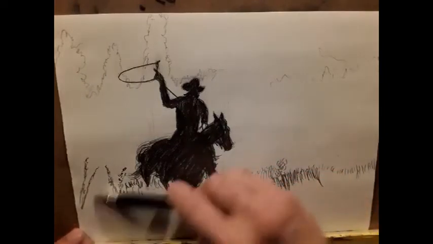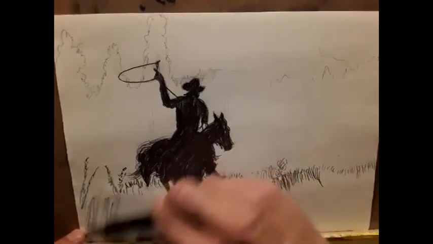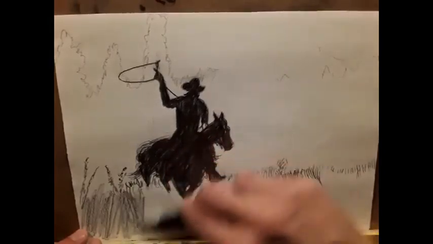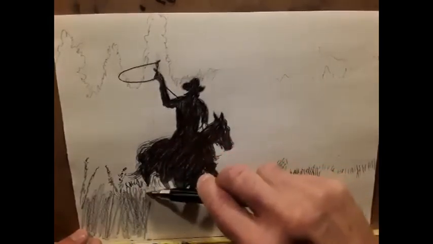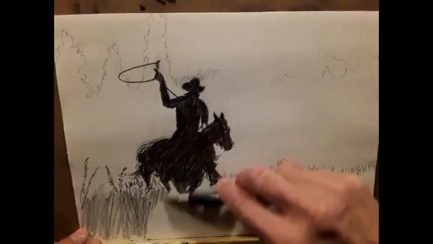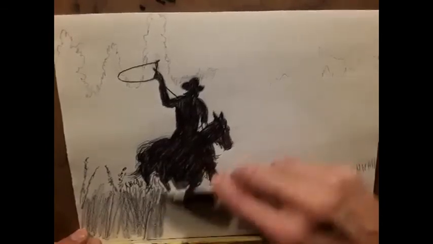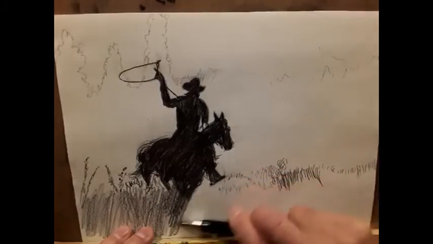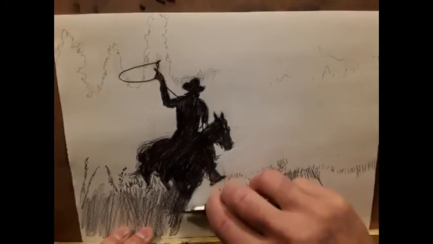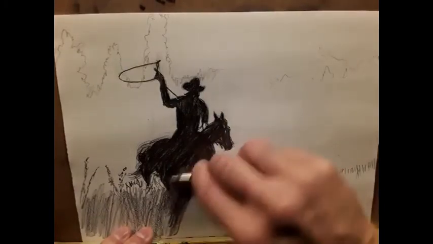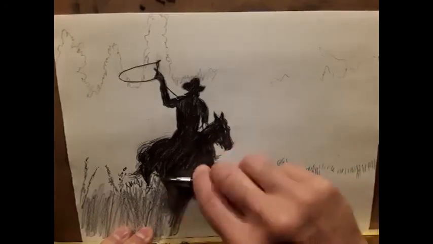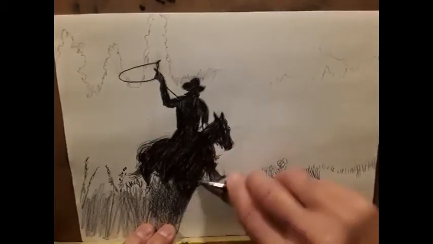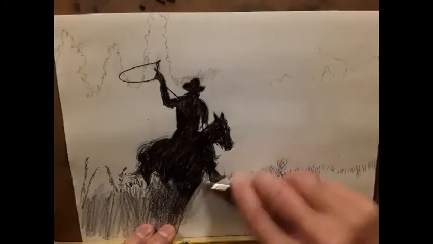Some large areas now. Dark shadow down here, as I explained earlier, because of the shadow coming from the horse's mass, blocking that light, which is really diffuse and scattered because of all the dust in the first place. Very hazy picture.